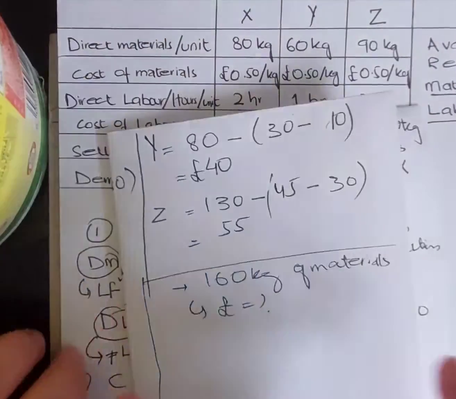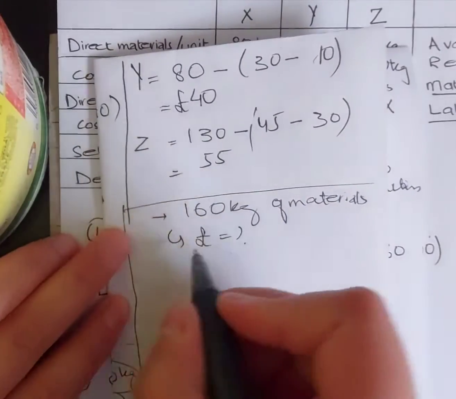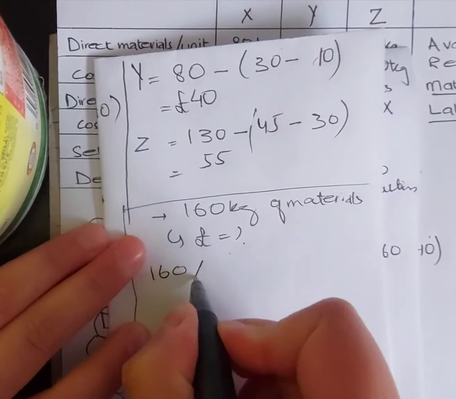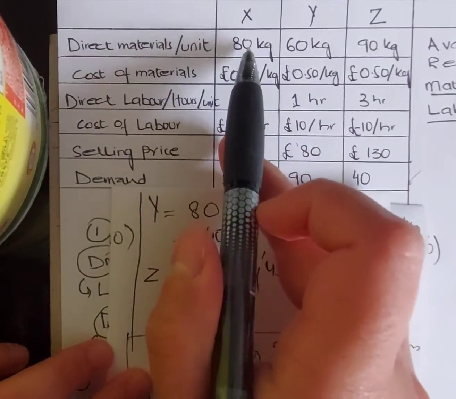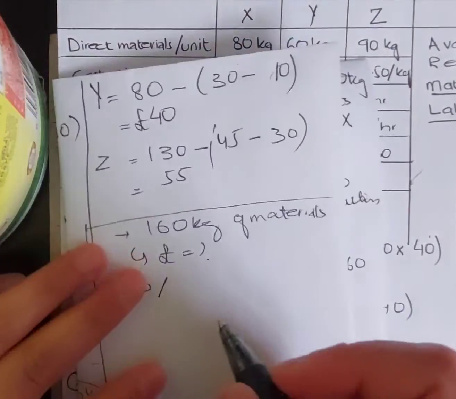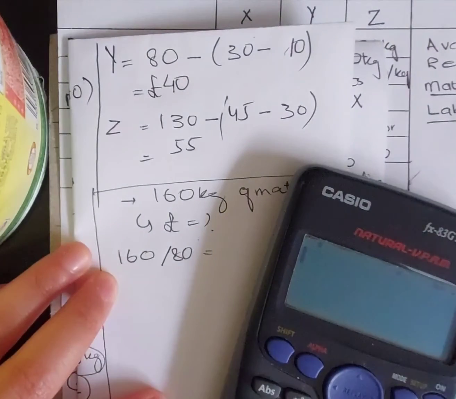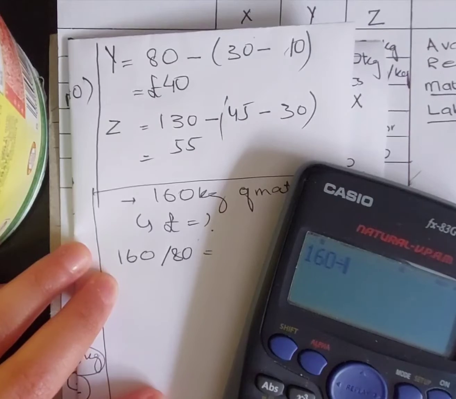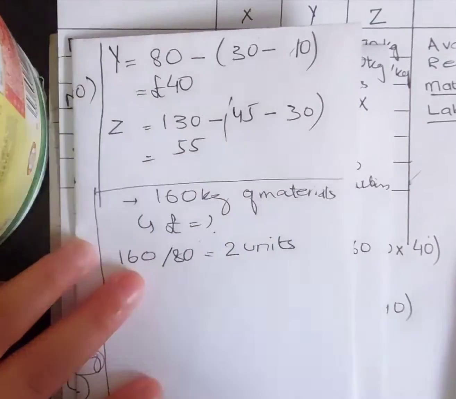So we are going to allocate this material to X. So 160 divided by 80, it will show us how many more units we can make. 160 kg divided by 80 kg shows us that we can make 2 units out of this.